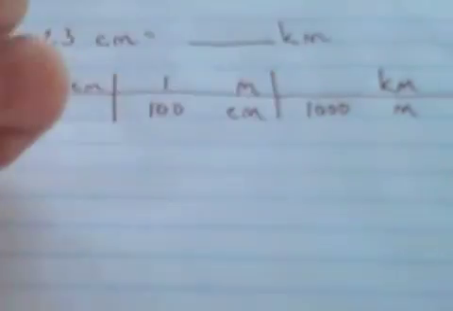Now what I need to do is find out what the equivalencies are between these things. Centi means hundredth. That means it takes 100 centimeters to make 1 meter. Now I need to look at the kilometers to meters information. Kilo means thousand. That means it takes 1,000 meters to make 1 kilometer.